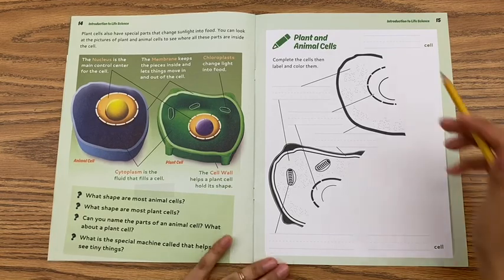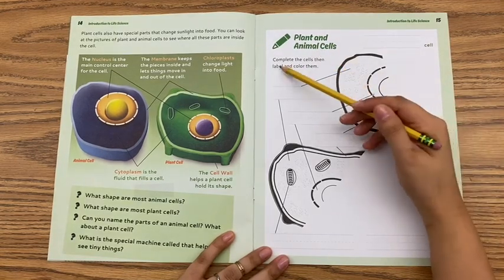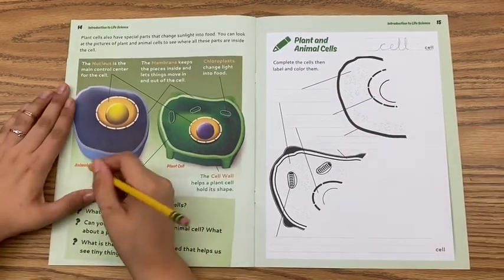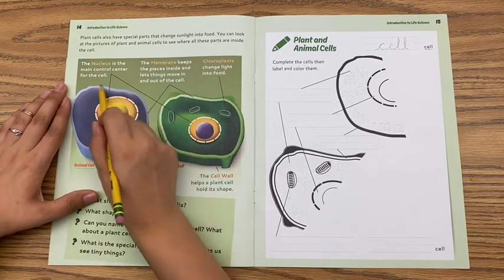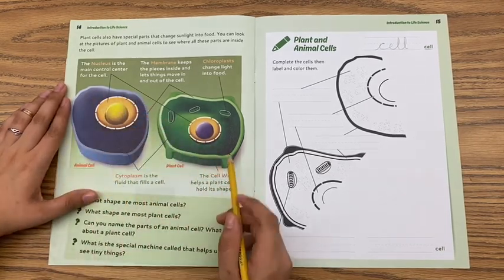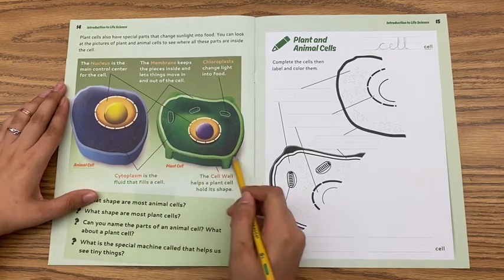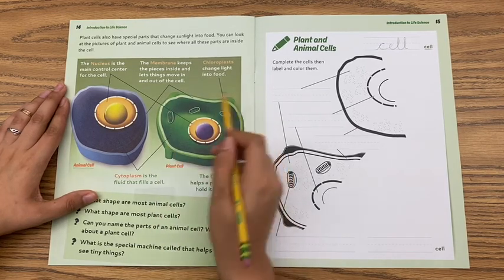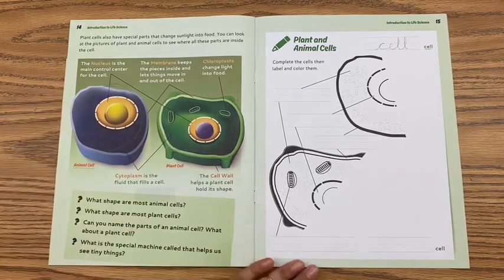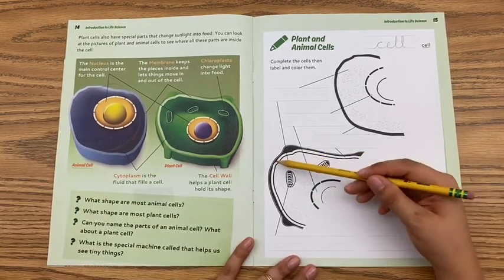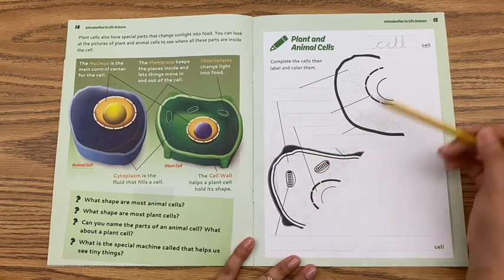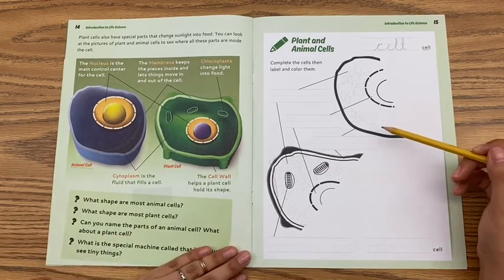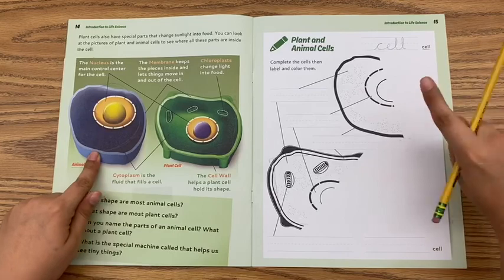All right, beginners, so let's go ahead and work on our page together. Let's see, the first part says plants and animals, cells. Complete the cells, then label and color them. Now let's look really fast at our picture right here. This is an animal cell because it's kind of round, not too much, but this is kind of round. Now looking at our plant cell, it has a little more shape to it, almost like a square or a rectangle. So this one's like a square rectangle, and this one's more round, like a circle. So let's see, which one's more like a circle? This one right here? Or this one right here? This one. So let's finish drawing this one, because this one is our animal cell.